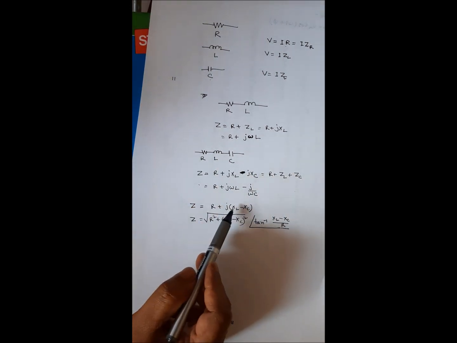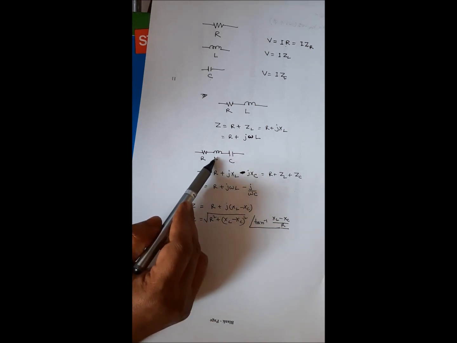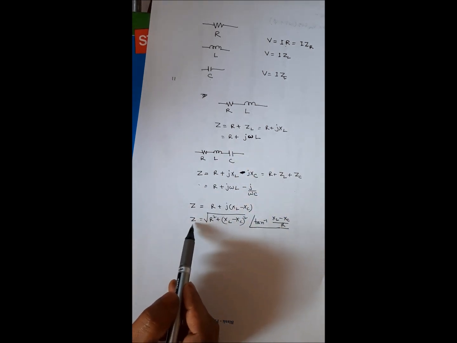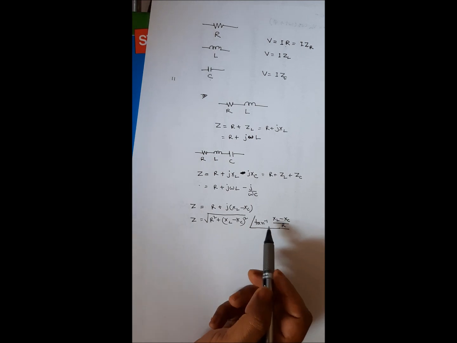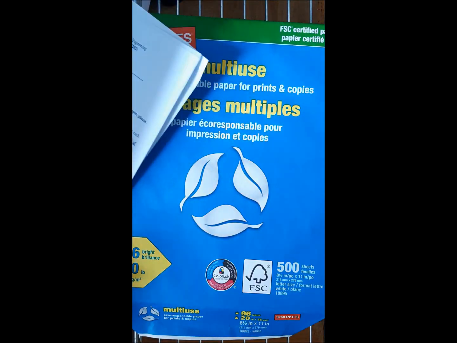So if you have R, inductor, and C, then you can find the total impedance by using this formula. This is the rectangular form, and this is how to find the polar equivalent of this. Now we also need to know how to find the phasor diagram.